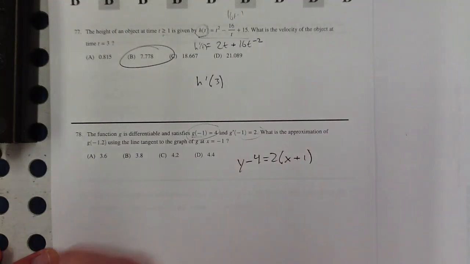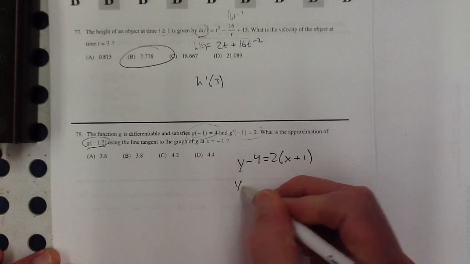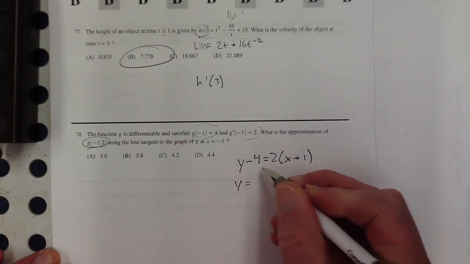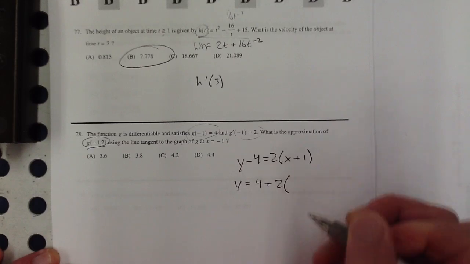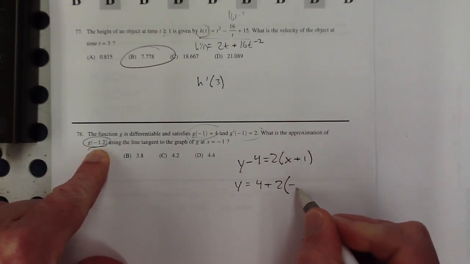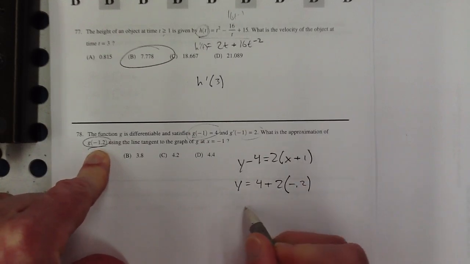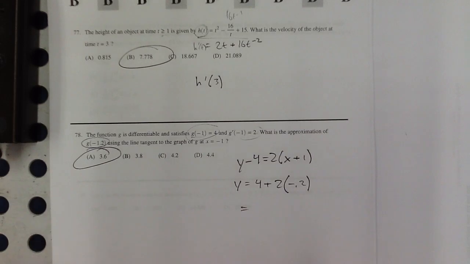What's the approximation for this? So that'd be y is equal to, I'm going to move the 4 to the other side, 4 plus 2 times, if you have negative 1.2 plus 1, that's just negative 0.2. So that's 4 minus 0.4, or 3.6.